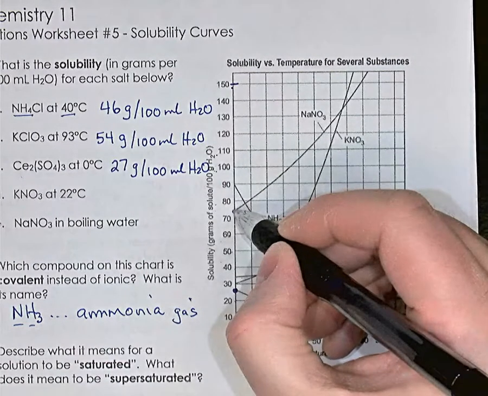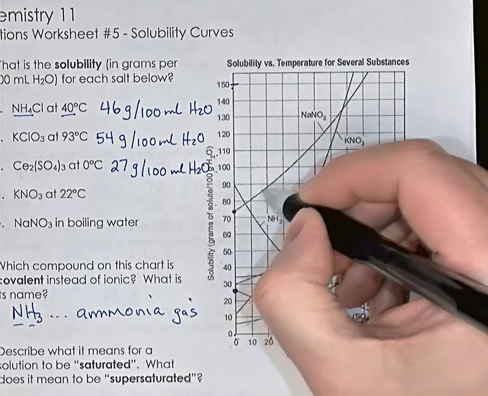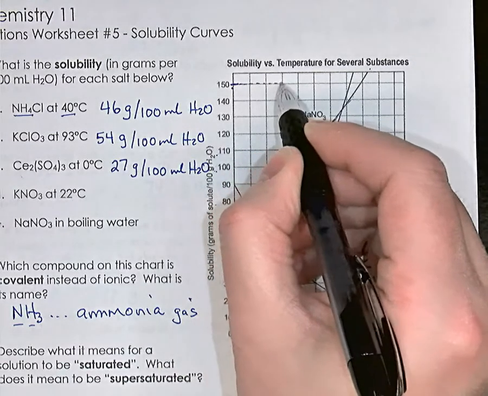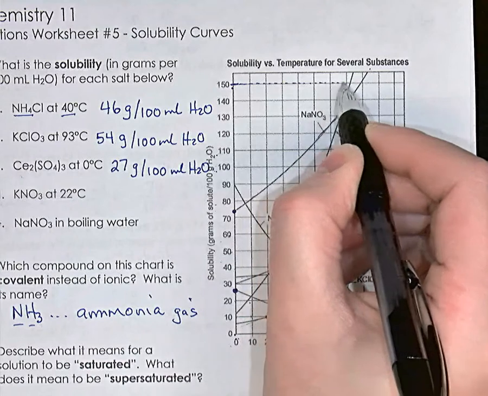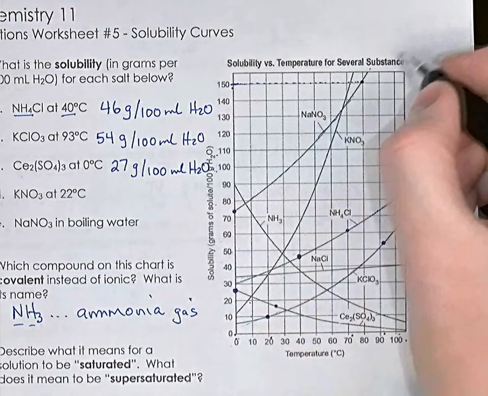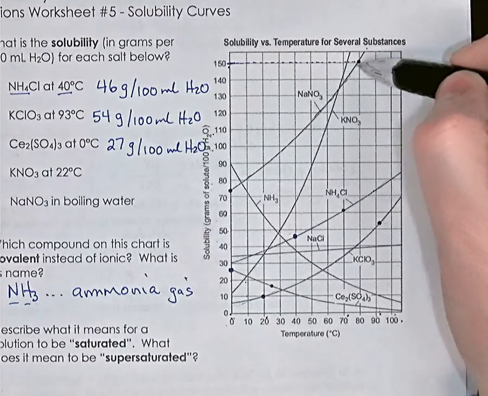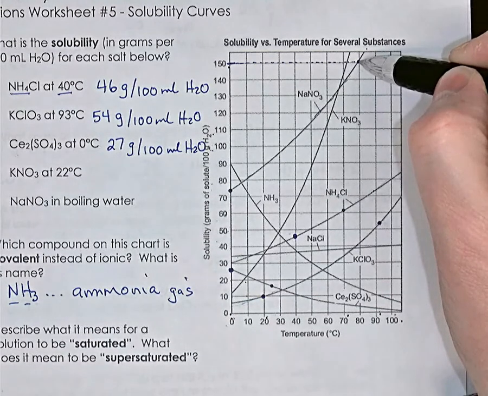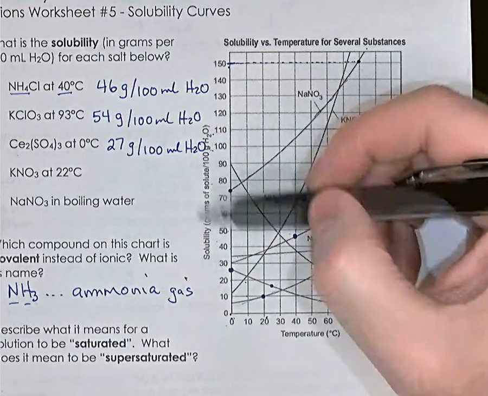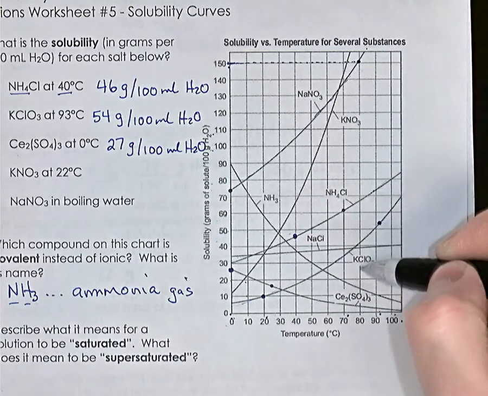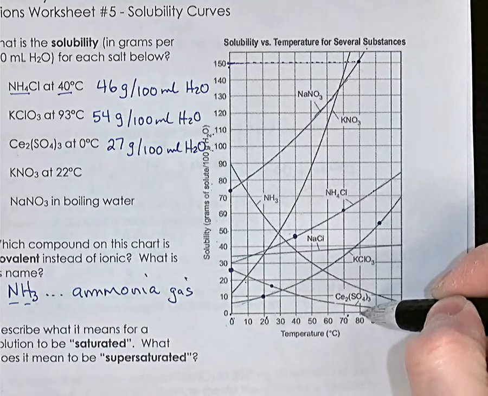And we're talking about sodium nitrate, which is this curve over here. So I'm just going to go on my graph right over from 150 until I hit the sodium nitrate curve. There we go. Then I'm going to go down to the x-axis and see what temperature the solubility would be 150. And that temperature, if you come straight down, is about 80 degrees Celsius.